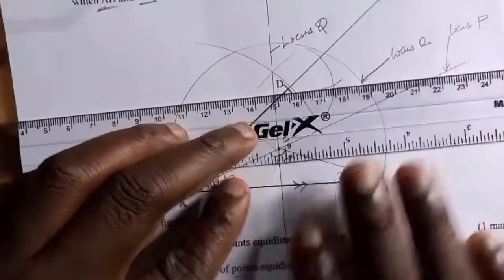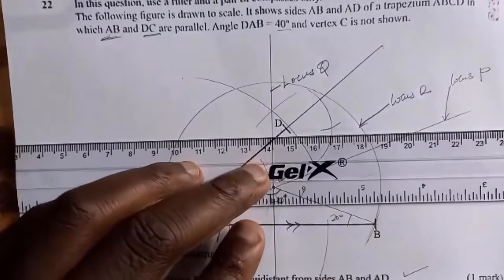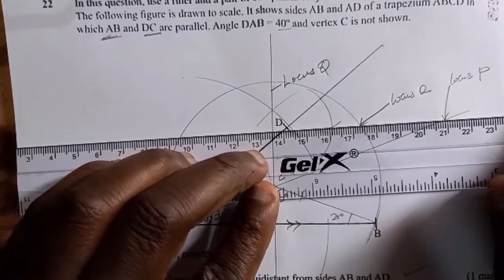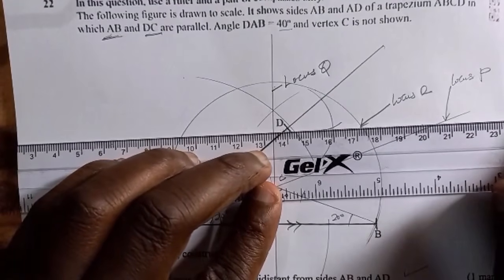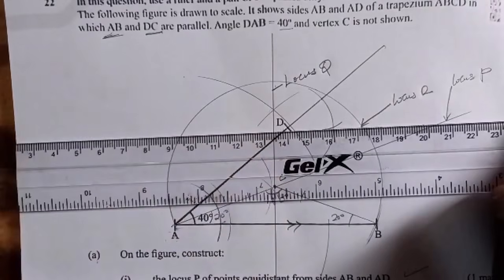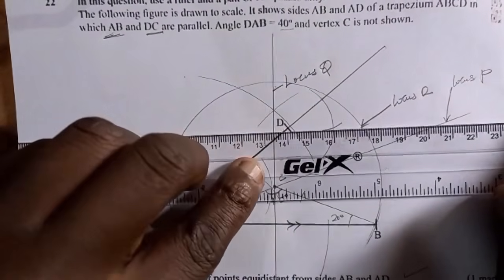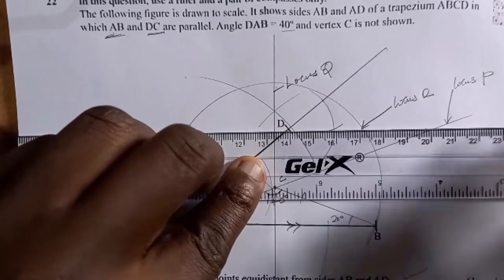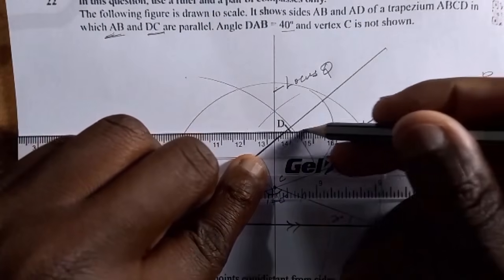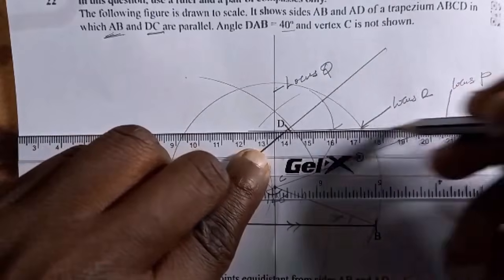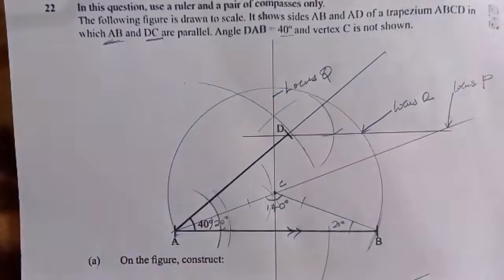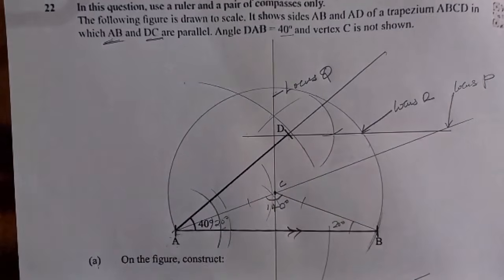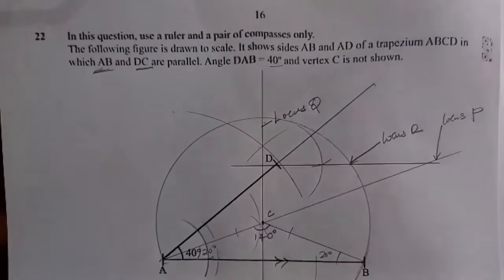Now you need to join these. Draw a line that is connecting D and the point of intersection of those arcs, like that. Draw a line that is passing through D. I think I need to draw that one properly.